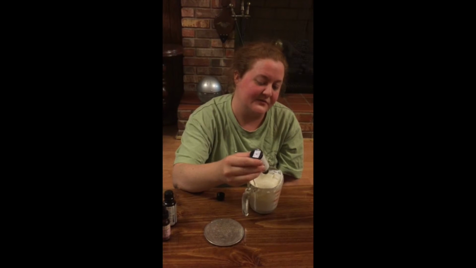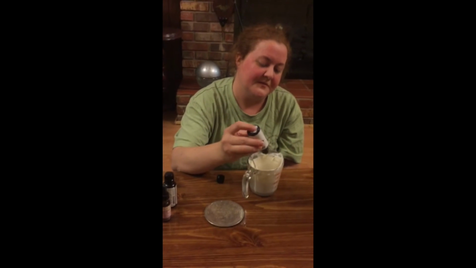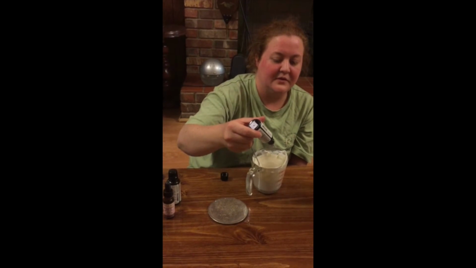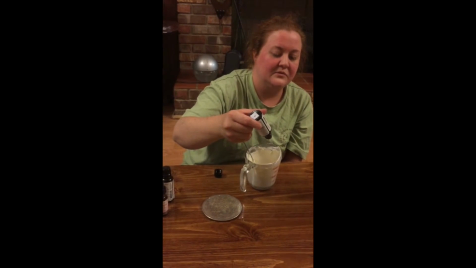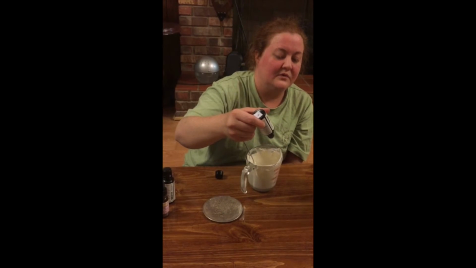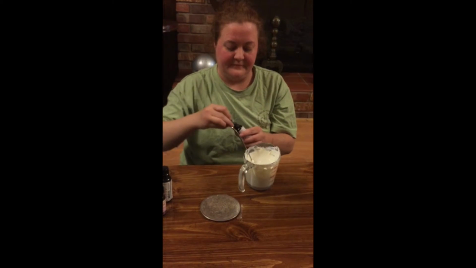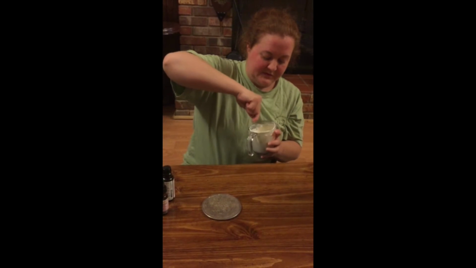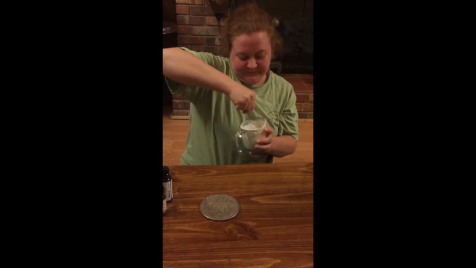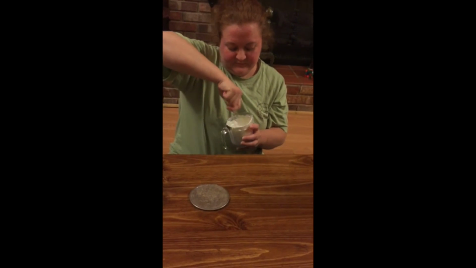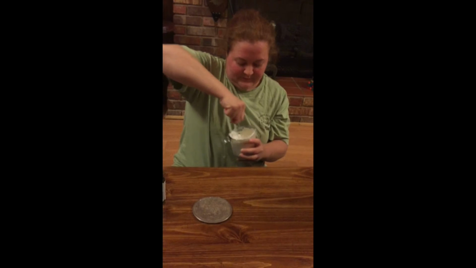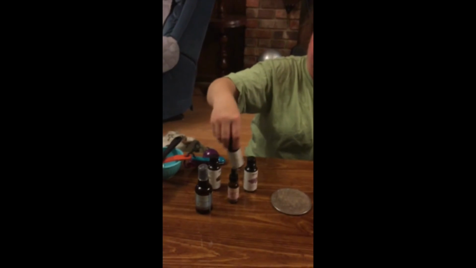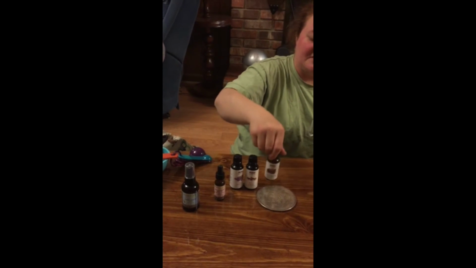Clove and lavender smell very nice. They have a very distinctive smell. Very strong smell as well. Yeah, it's going to be nice smelling. So in all, I put 15 drops of lavender, 15 drops of clove, and 10 drops of sandalwood.